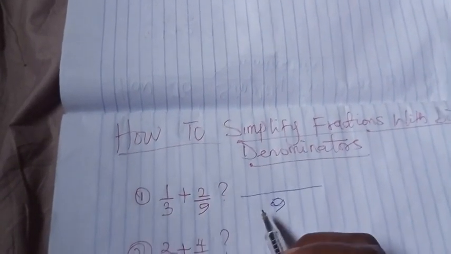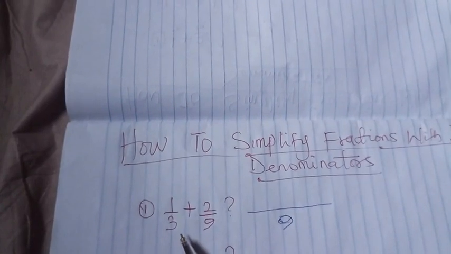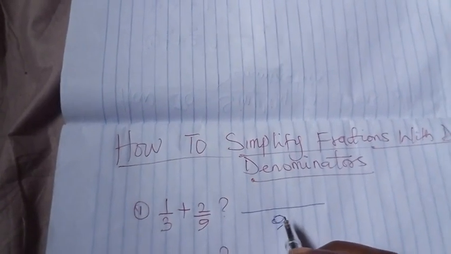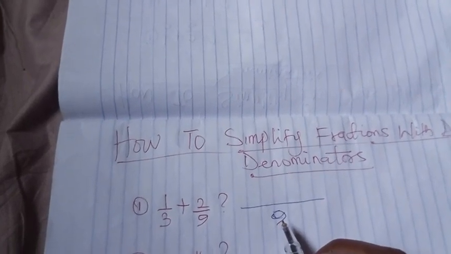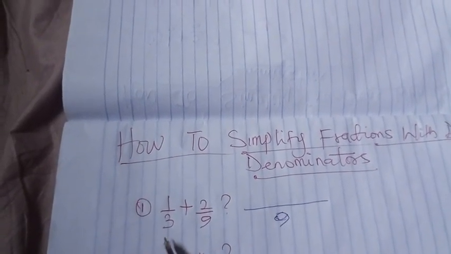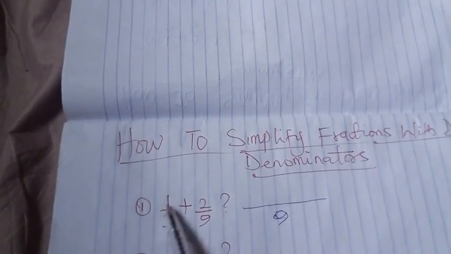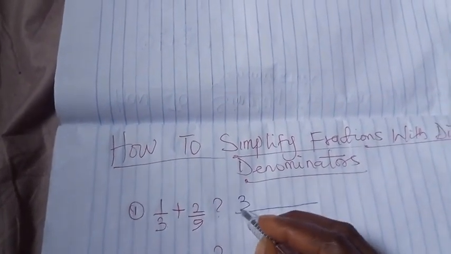That is because 9 divided by 3 is 3. So our LCM becomes 9. 9 divided by 3 is what? 3. 3 multiplied by 1 is 3.